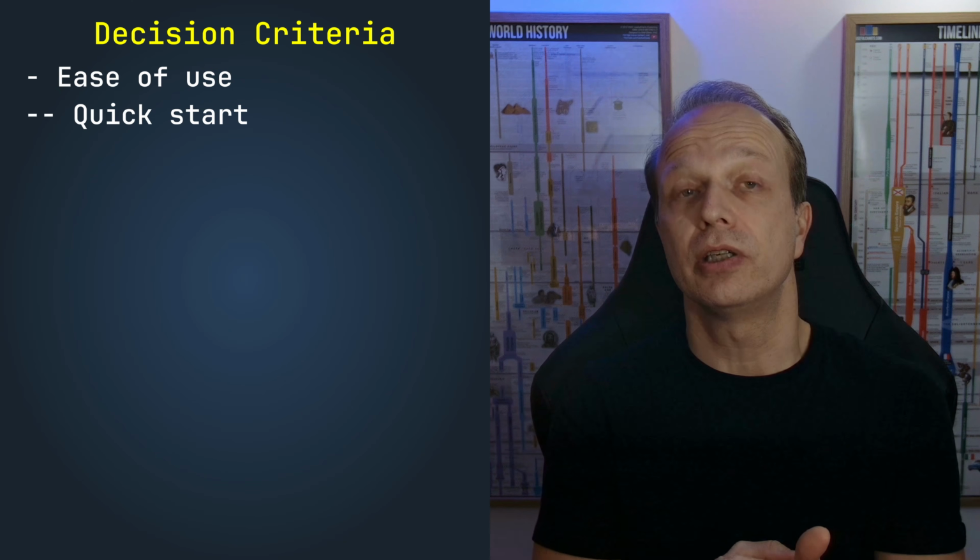As mentioned earlier, there are three common ways to build content maps. We can use bases, dataview queries, or the waypoint plugin. Each of them comes with different trade-offs. I look at three things. Ease of use. This includes something like quick start. How easy is it to get going?